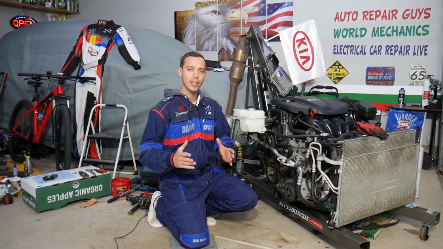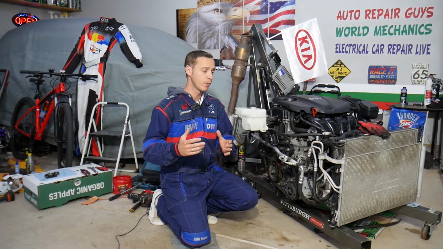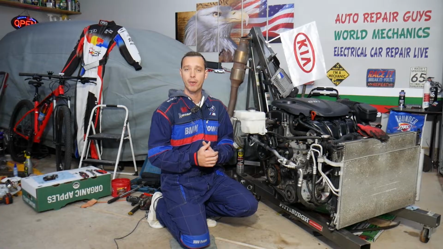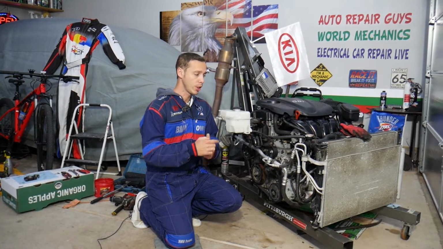So this should work on Kia Sportage and Kia Sorento of different years. For instance, they started using it in early 2012, all the way to 2016-17 depending on the market. That's a 2.4 GDI engine.